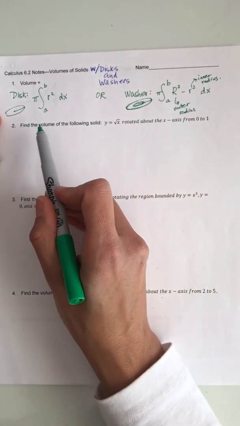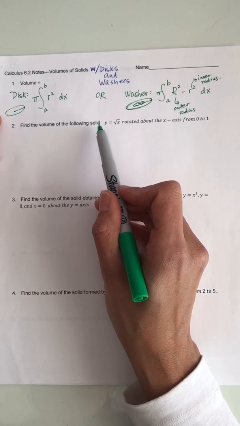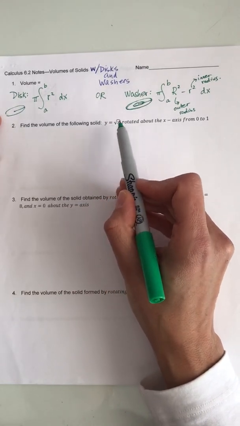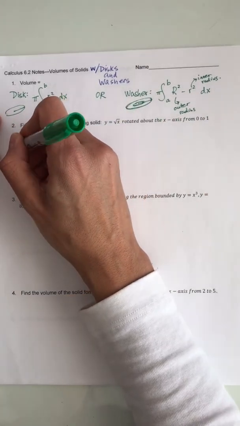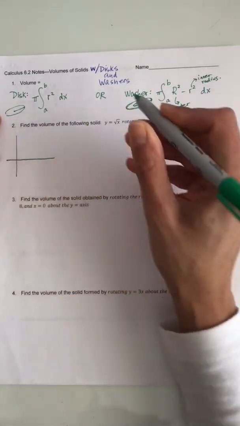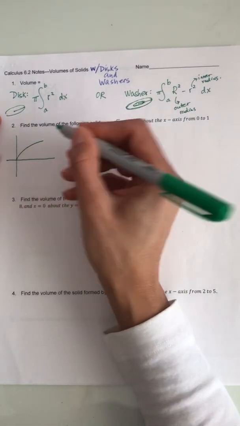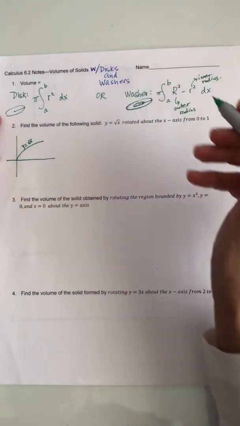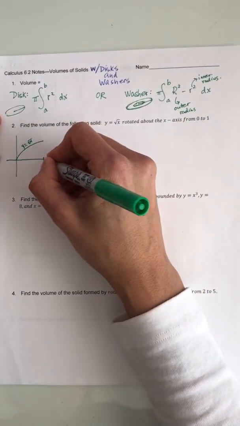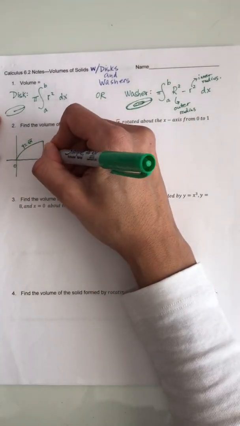Here we go. It says find the volume of the following solid. y equals radical x rotated about the x-axis from 0 to 1. So first you have to draw. Let's get the graph y equals radical x on our paper. And we all know that that's just the square root graph. So this is y equals radical x. It goes from 0 to 1. So drop a vertical down.